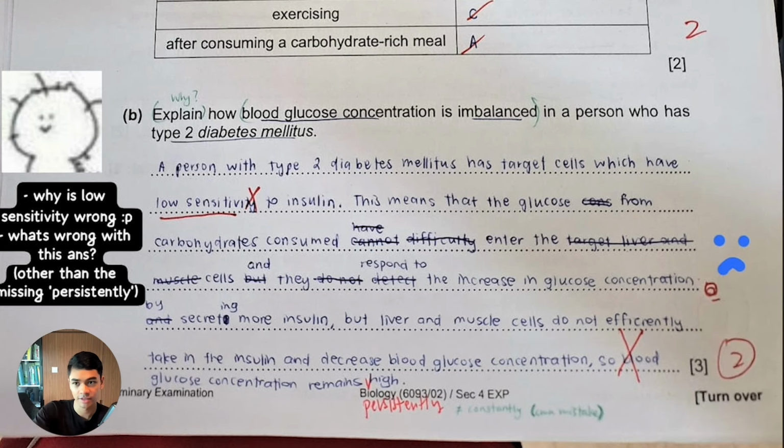My second mark would be explaining how come it leaves glucose stuck outside. So you see here, you said after you eat carbohydrates, then the target cells don't respond to the increase in glucose. No, you say the body does respond, but you didn't say which part of the body. The cells of the islets of Langerhans of the pancreas will detect the increase and secrete more insulin. Okay, so yeah, that's good. You said secrete more insulin, but liver and muscle cells do not respond efficiently.